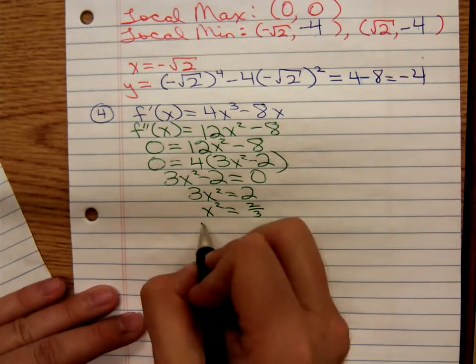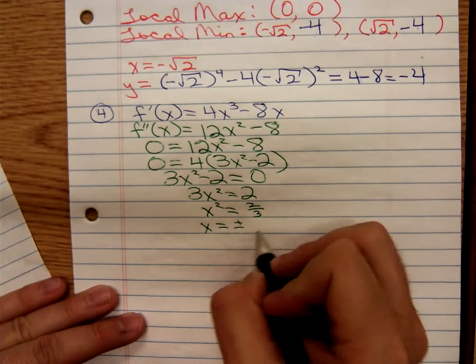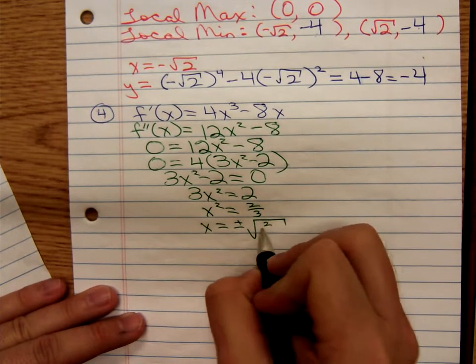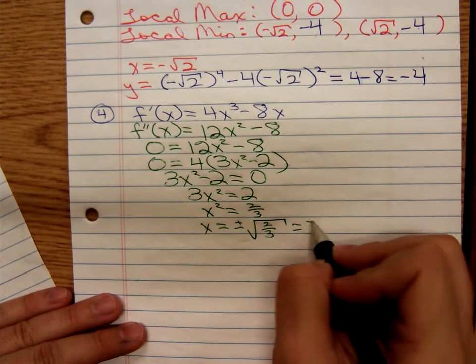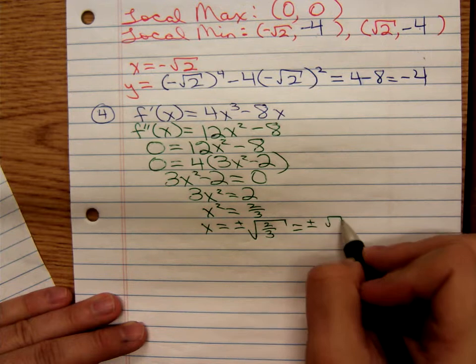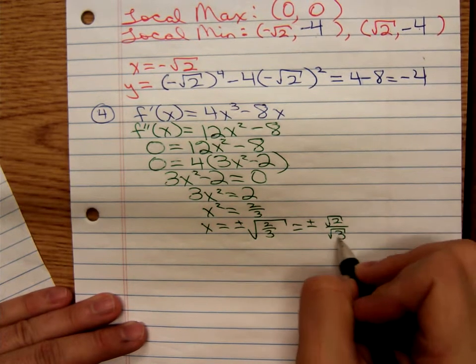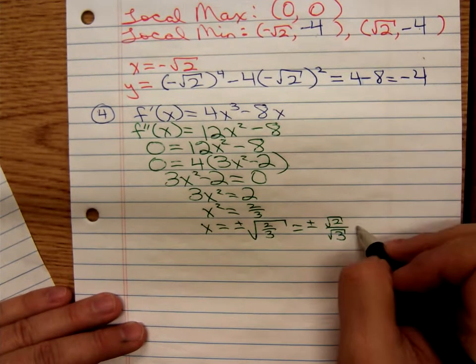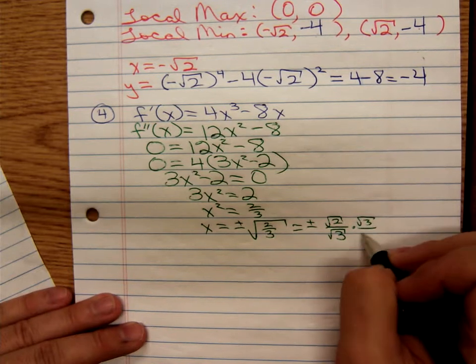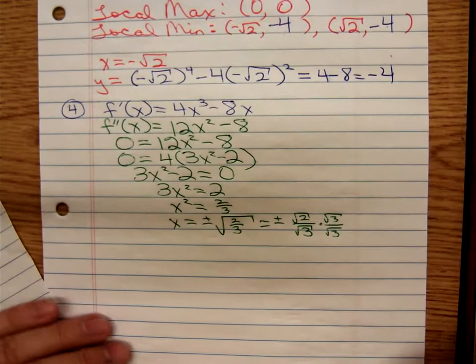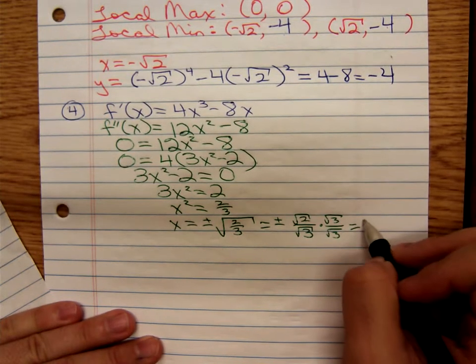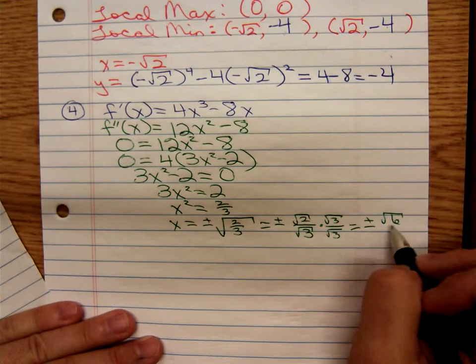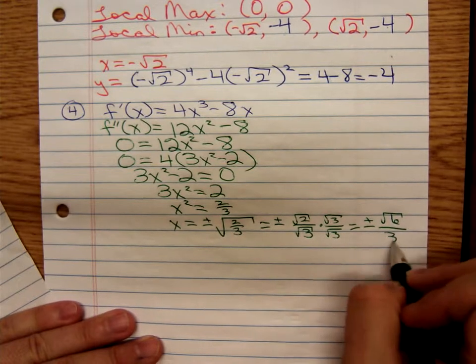So x is the positive or negative square root of 2/3. Well, I guess we can say that that's the square root of 2 over the square root of 3. And then we can rationalize above and below by the square root of 3. So we're getting two possible x values for inflection points: the square root of 6 all over 3.